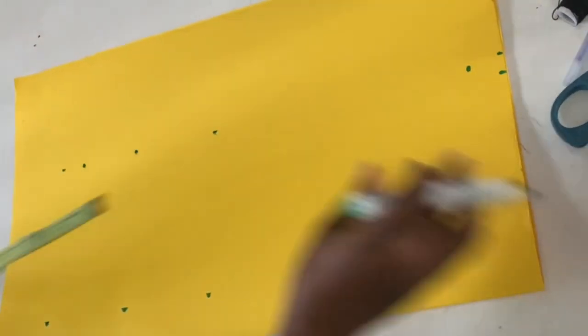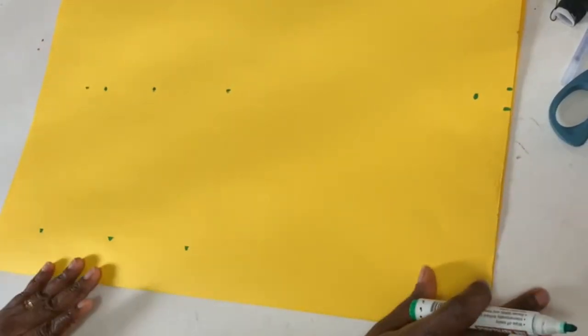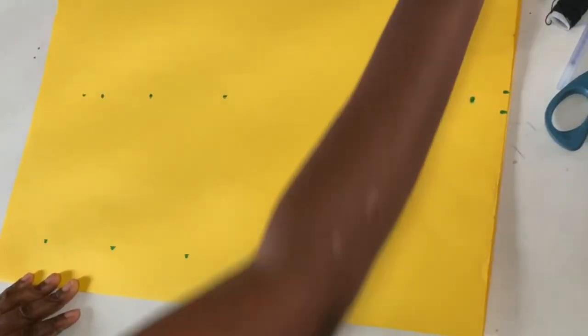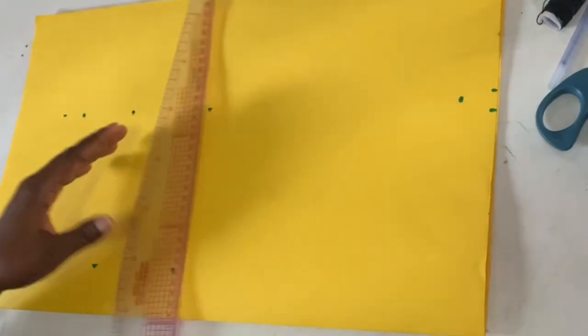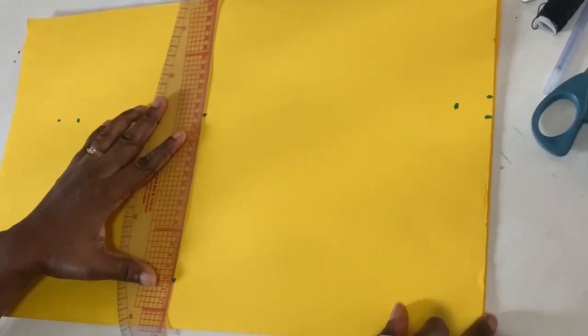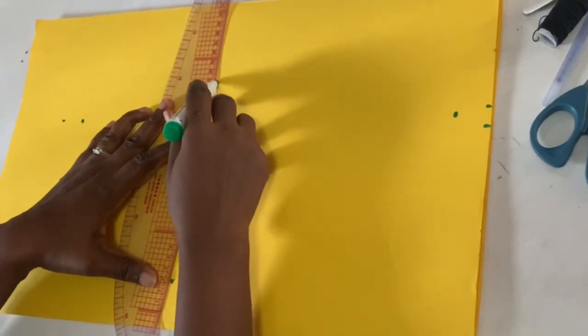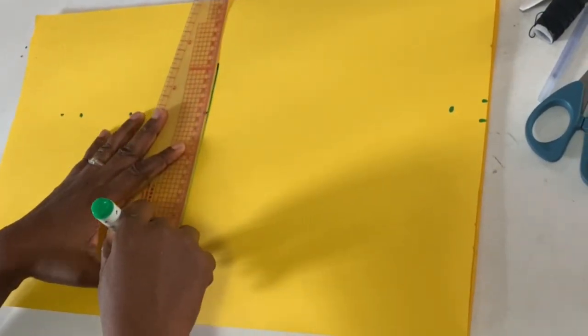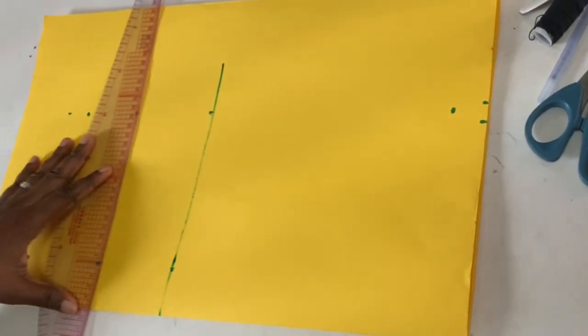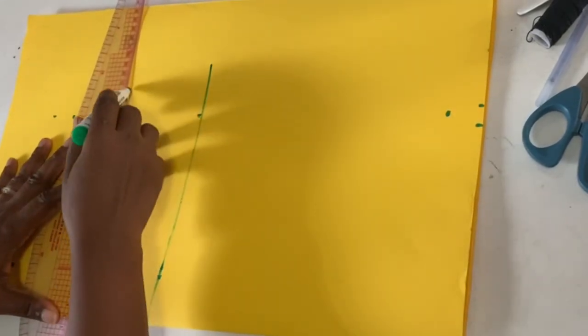So join to the down part. This one I'm cutting is the upper part. I'll roll each through and join them together.